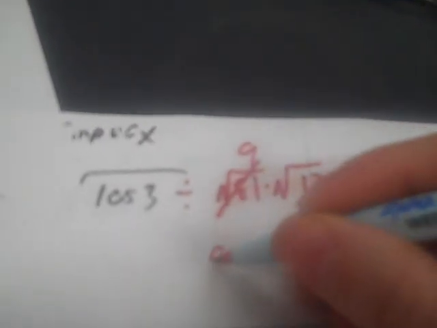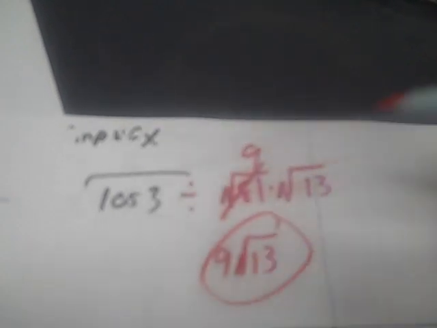Yup. So I rewrite that as the square root of 81 times the square root of 13. Okay, and the square root of 81 is 9. Okay, so you rewrite that as 9 whole square root 13.